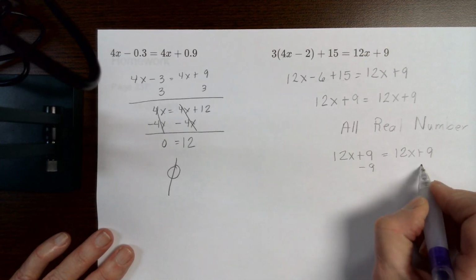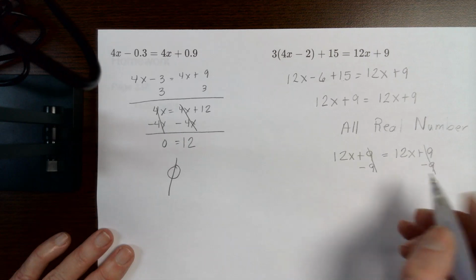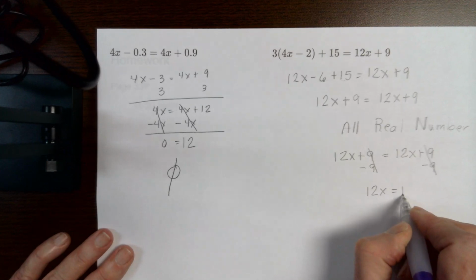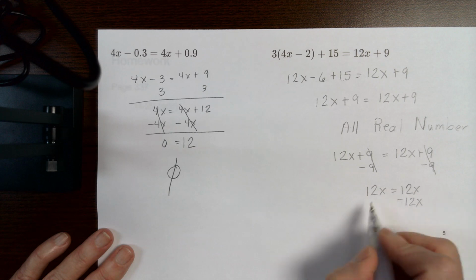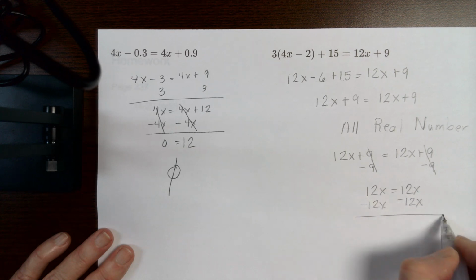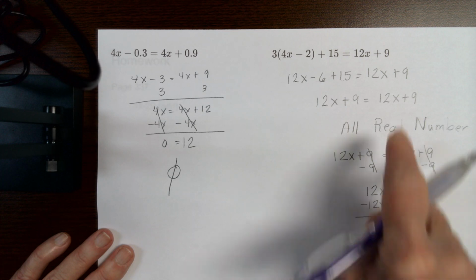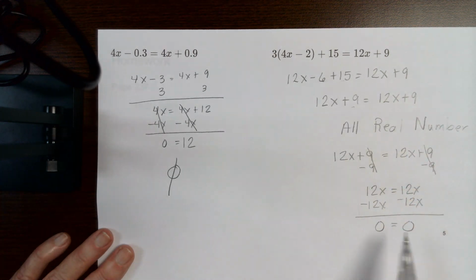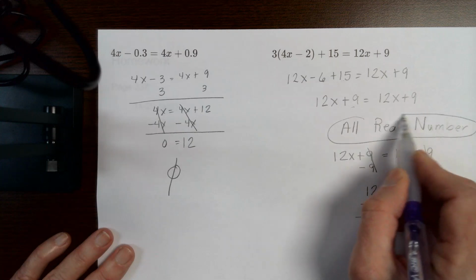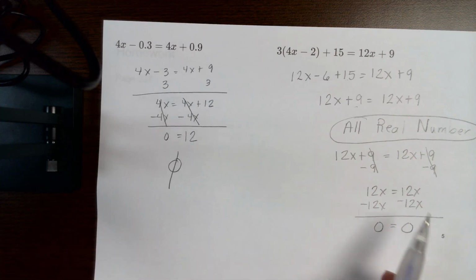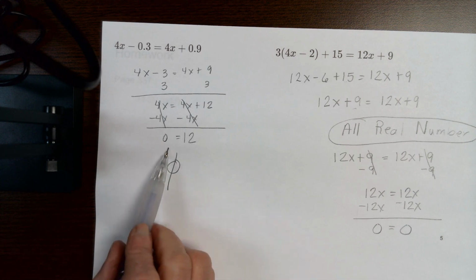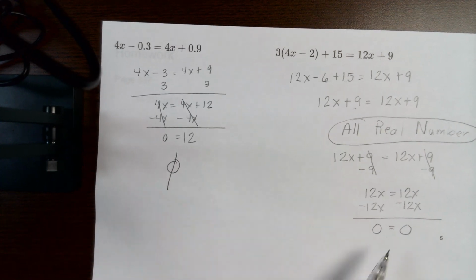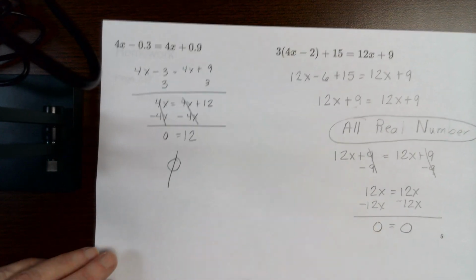I'm going to add a negative 9 to both sides. And I'm going to get 12x equals 12x, which is the exact same thing, but if I want to combine them, I'm going to add a negative 12x to both sides, so I'm going to get 0 equals 0. So anywhere along this journey from this point on, you should have recognized that the answer was all real numbers, because this is a true statement, this is a true statement, and this is a true statement. All the way through, everything cancels out. And so over here I have a false statement, so that's why it's empty set. But over here I have a true statement, which is why it's all real numbers.